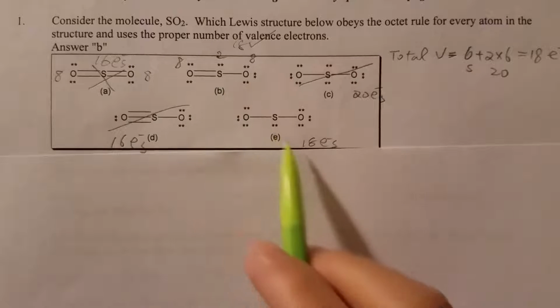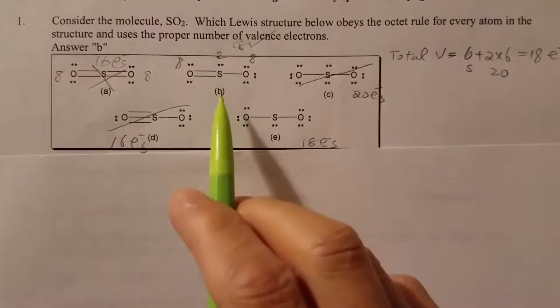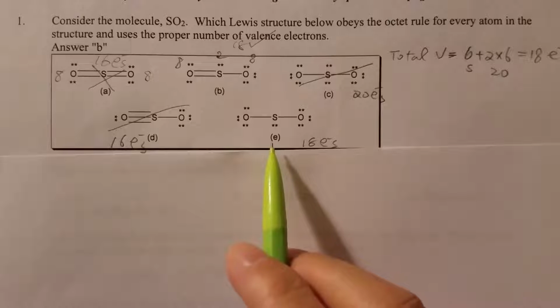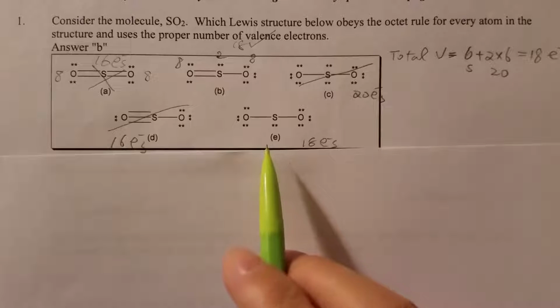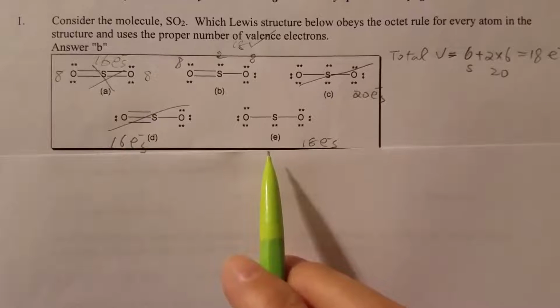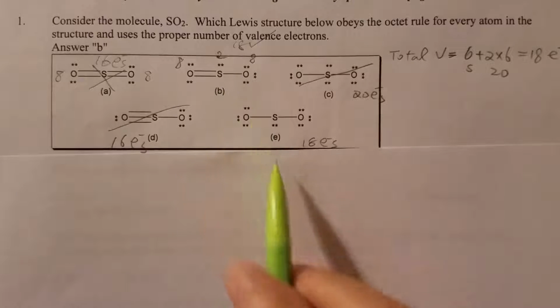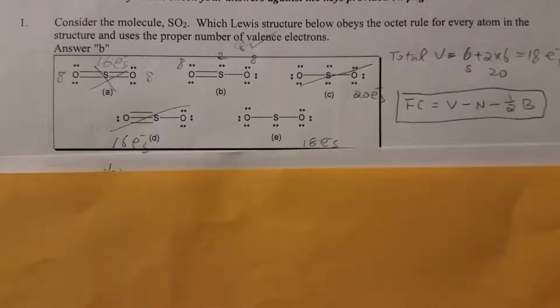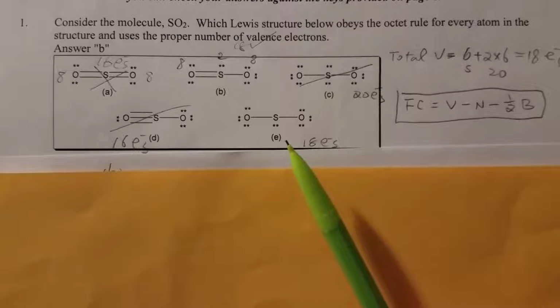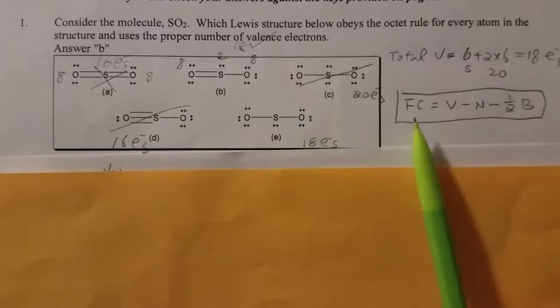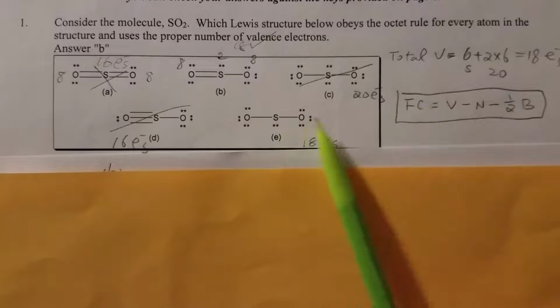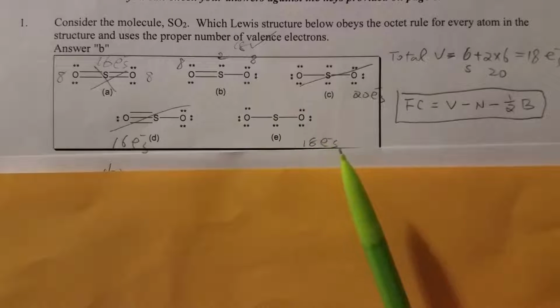We just need to concentrate on structures B and E. In order to do that, we need to find out the formal charges. So in order to determine which of the 2 is the favorite resonance structure, we need to calculate the formal charges of each of the atoms in each of the structures.